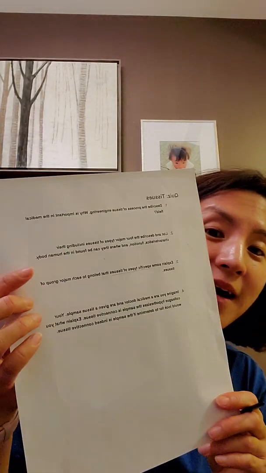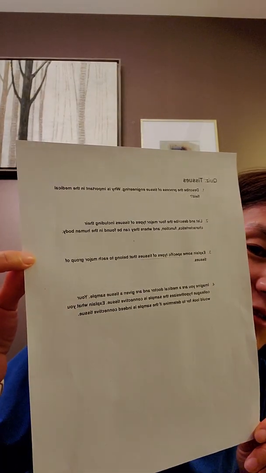Okay. I'm going to answer those quiz questions on tissues. So, quiz number 1. Describe the process of tissue engineering and why is that important? So, tissue engineering is important because it helps the organ repair basically.